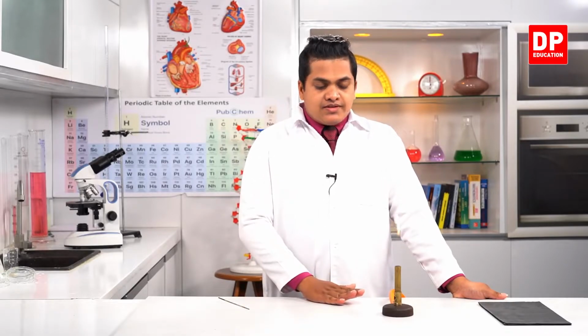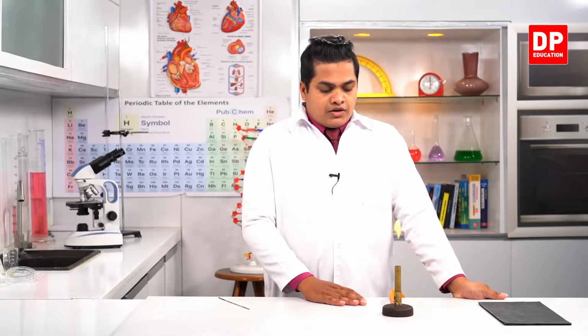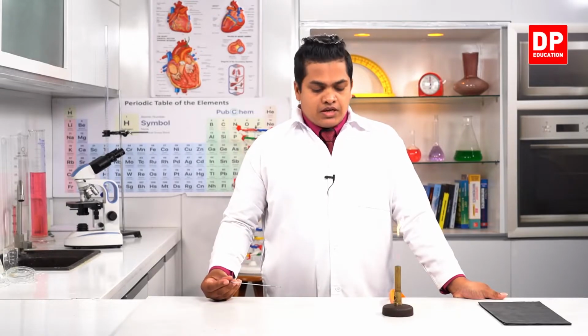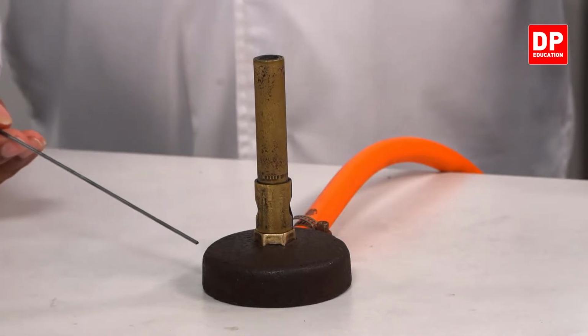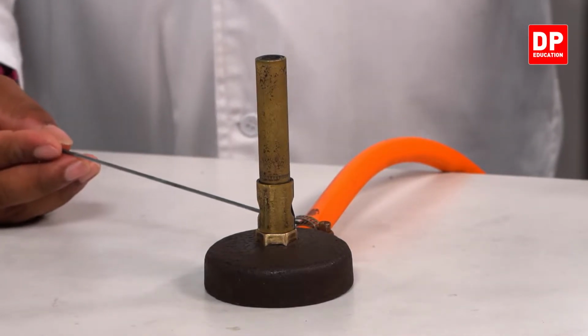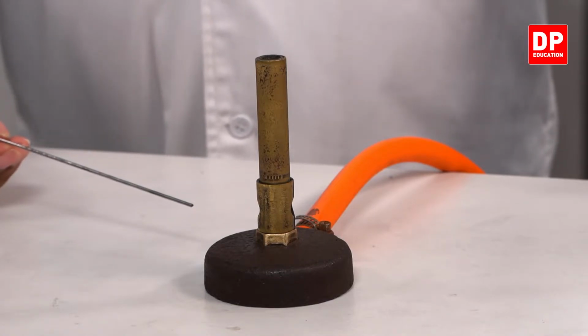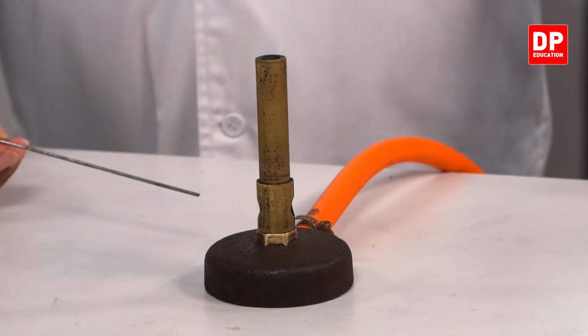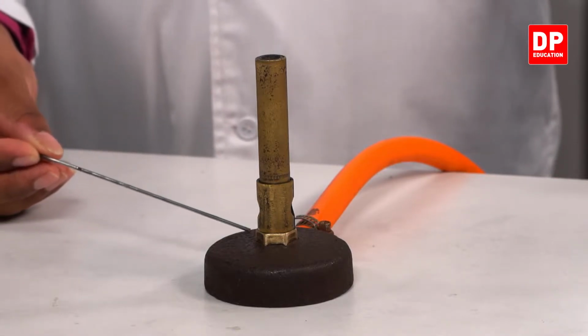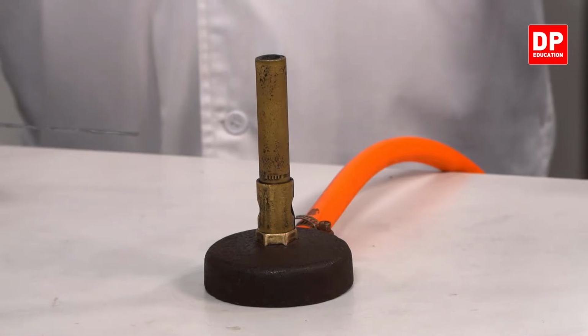Right, my dear children. Now in this activity, we'll be identifying several zones related to a Bunsen flame. I have a Bunsen burner with me right now. If you take a Bunsen burner, we can identify these parts. This base helps to fix the Bunsen burner on a tabletop or on a surface to keep the Bunsen burner rigid.